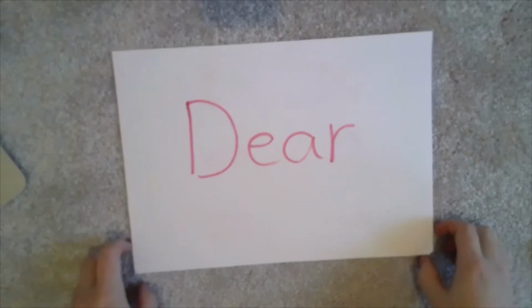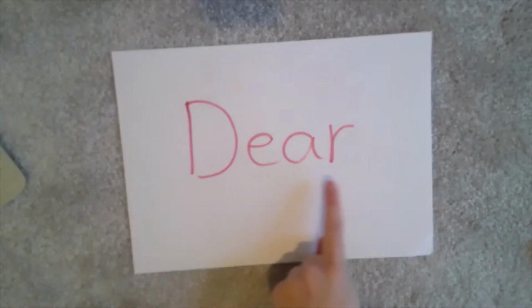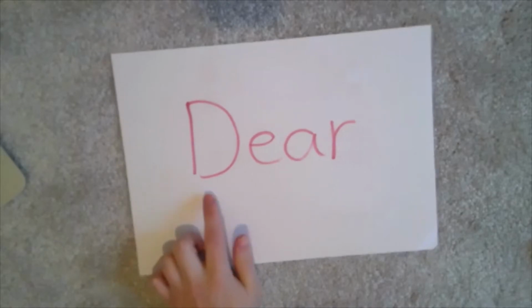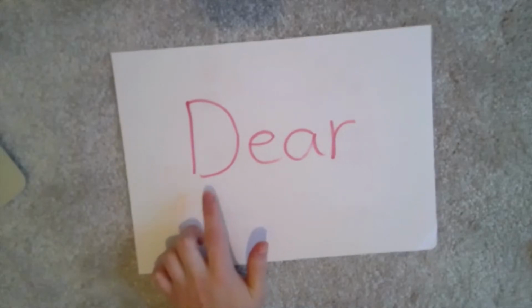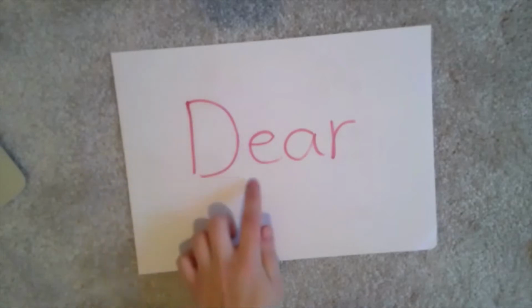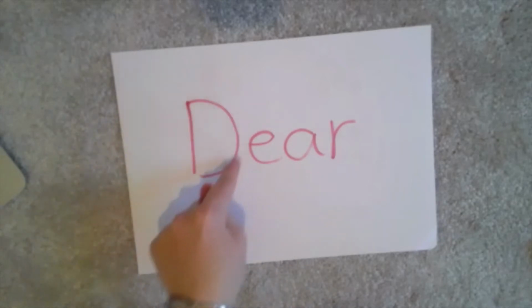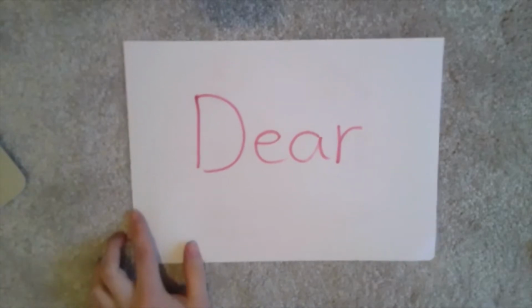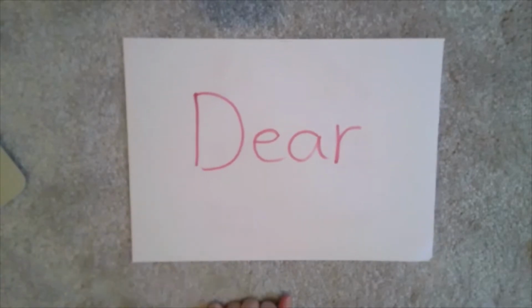Now, if we have a look at our word dear, it starts with a d sound, but a lot of you might have noticed that it's not our dinosaur d as we normally write it, is it? It's our capital D, because dear comes at the beginning of our letter, doesn't it? So it starts with a capital.